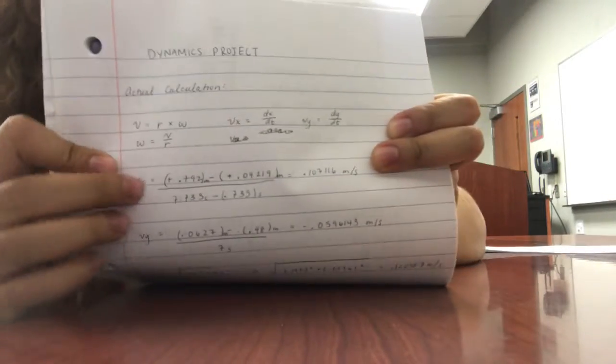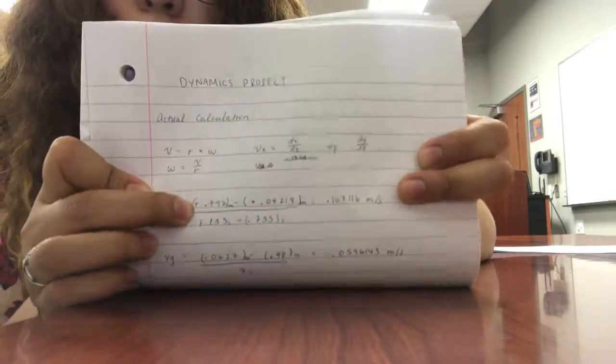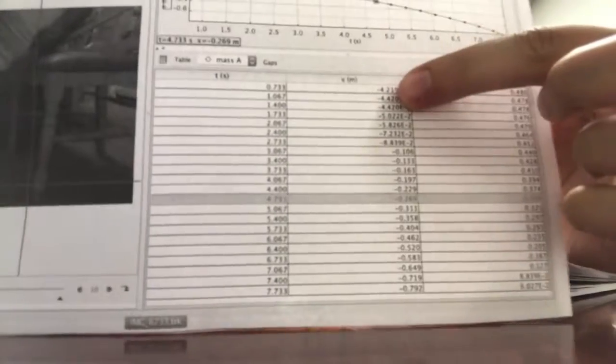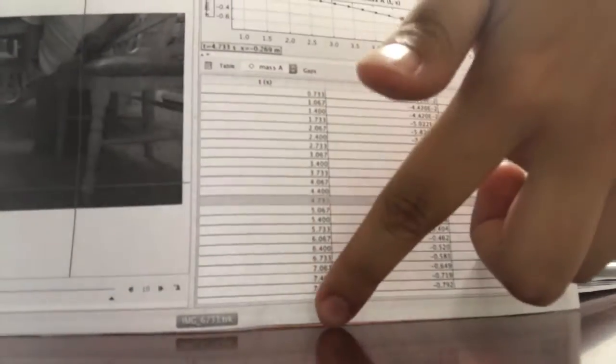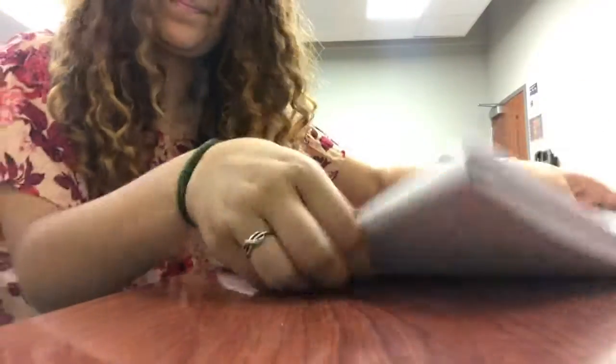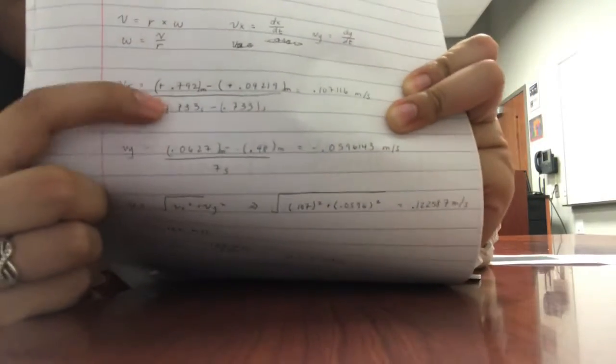So to find vx, I used the final point for x, this one here, minus the initial point. As you can see, they're negative, but that's simply because the axis is in the opposite direction, but we'll regard those as positive. So final minus initial over time, final minus initial. And I did the same thing for y. So that's these calculations here.